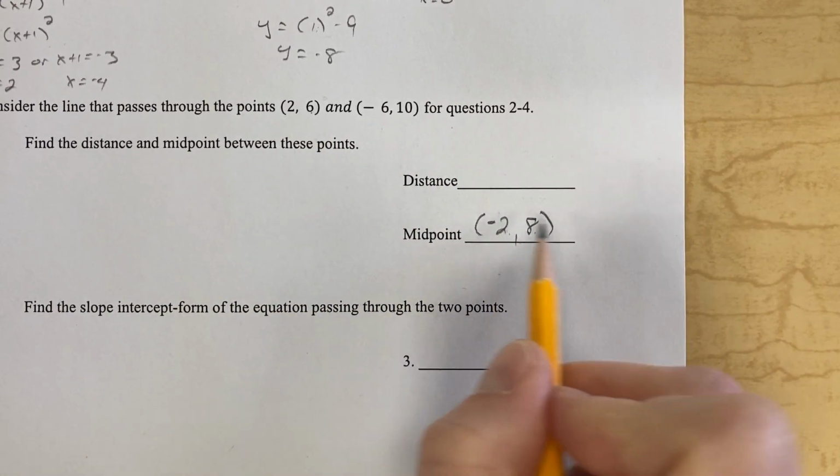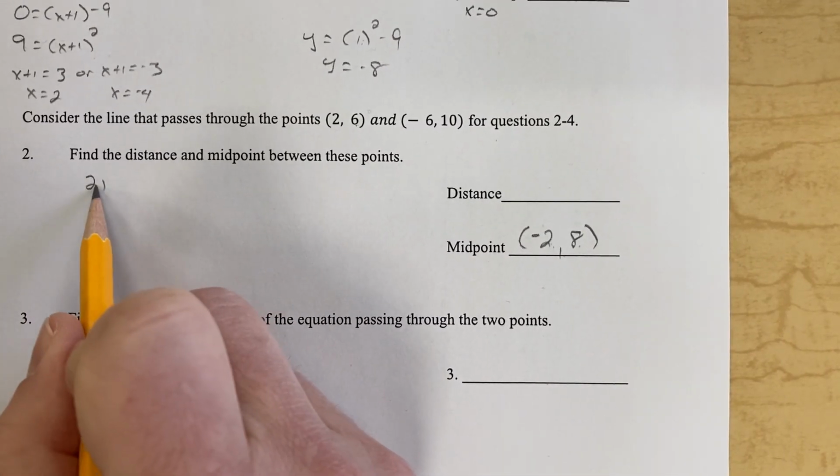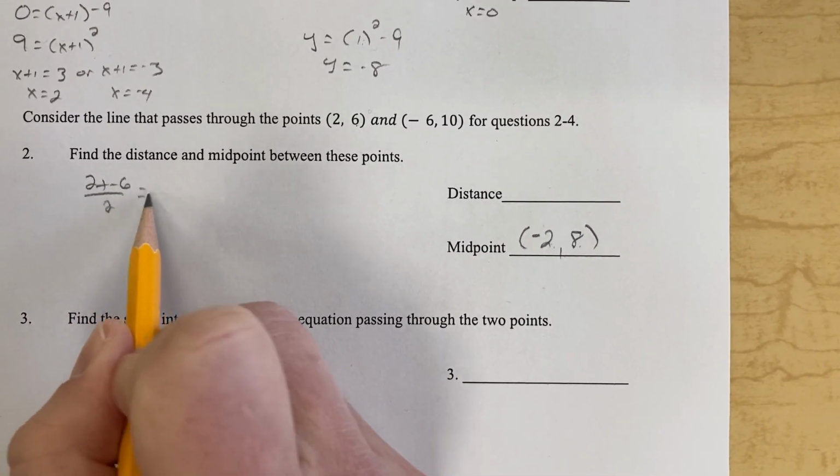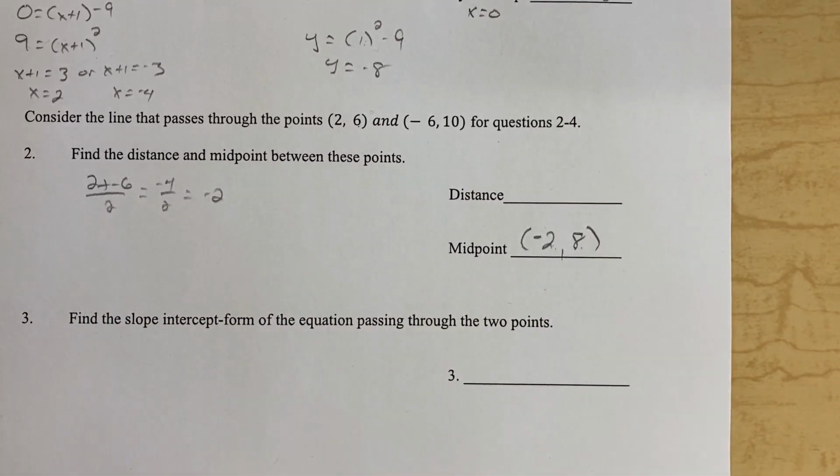If you ever get confused, you can always take the numbers like 2 and negative 6 and add them together and divide by 2. You get negative 4 divided by 2, which is negative 2. That'll always give you that value as well.